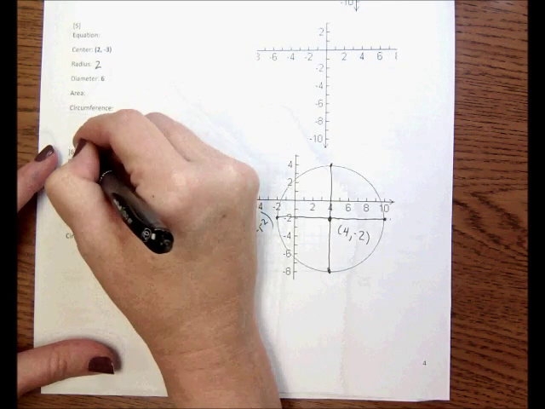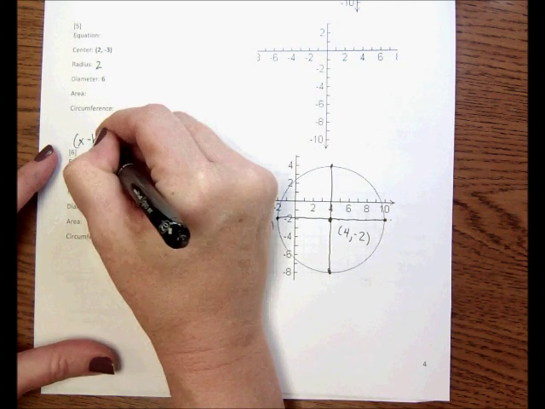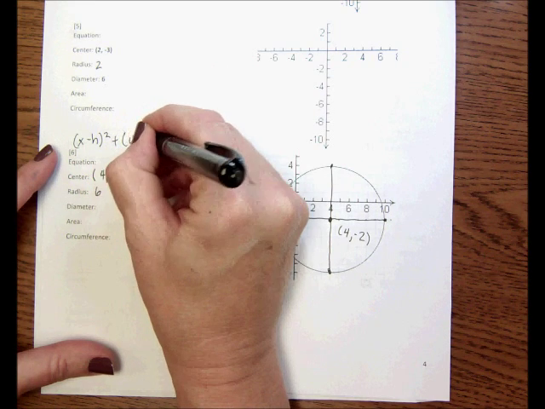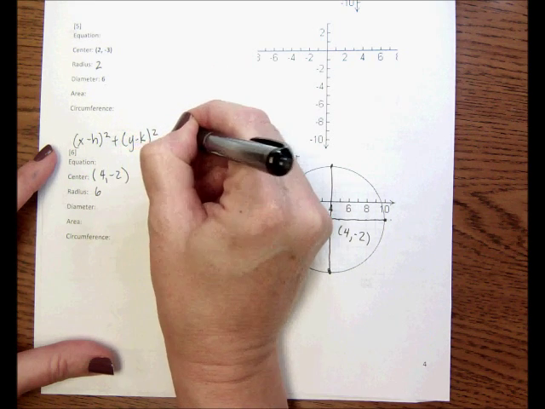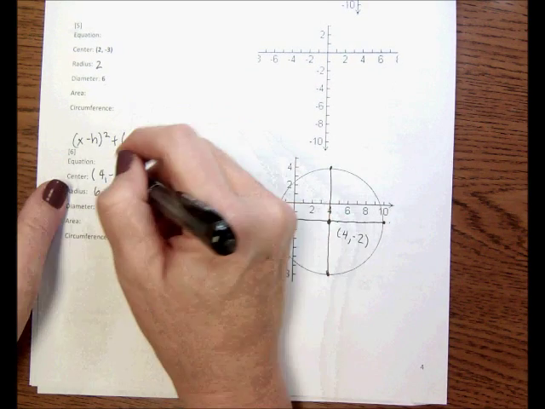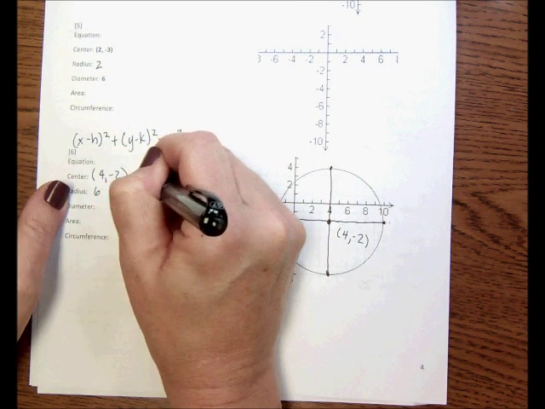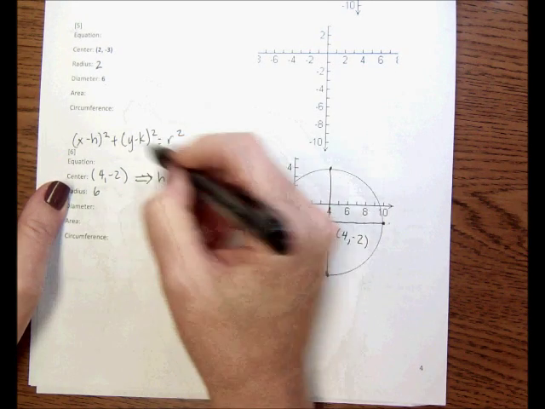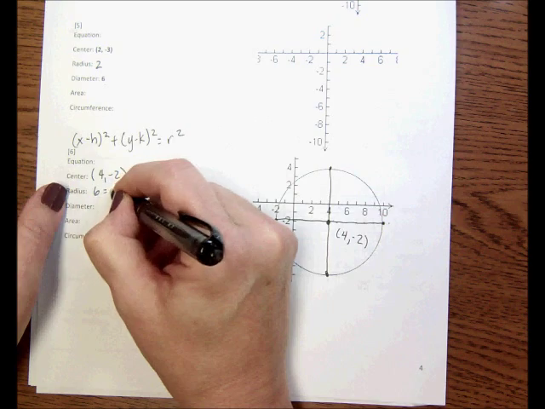So remember, I use the standard equation of a circle, which is x minus h squared plus y minus k squared is equal to r squared. I'm going to plug it into the formula because the center ends up being h and k, and the radius is r.